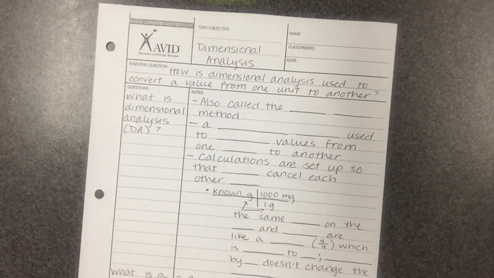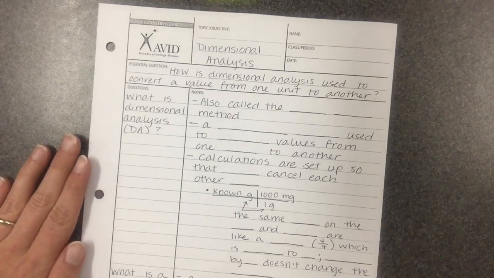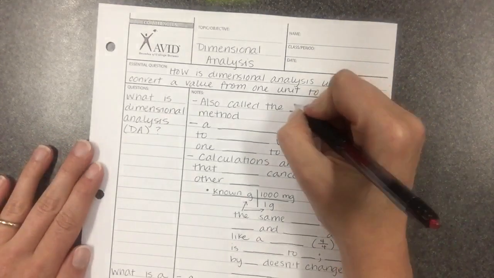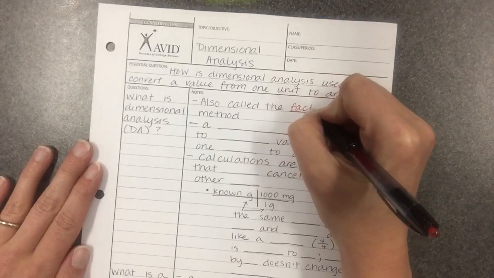Okay, welcome everybody. Today we're going to discuss dimensional analysis, which is a very important tool in chemistry. It's going to be used very often in order to relate units to each other. We're going to use it a lot in the second semester, so we need to figure out how it works, okay? So first off, dimensional analysis is also called the factor label method.